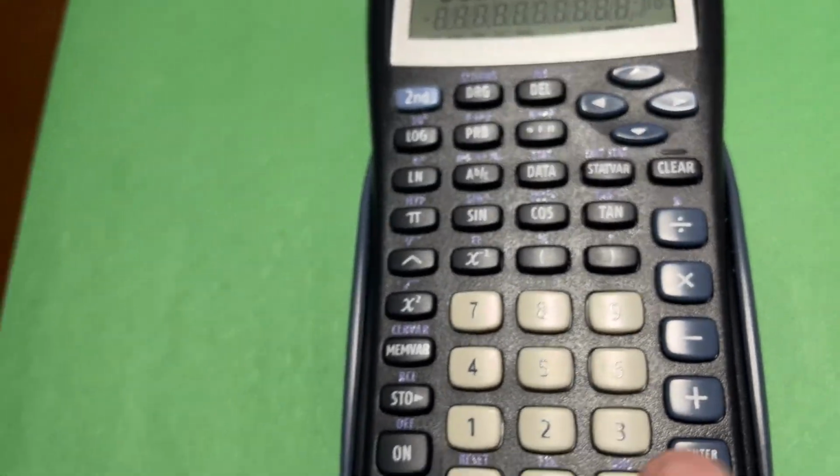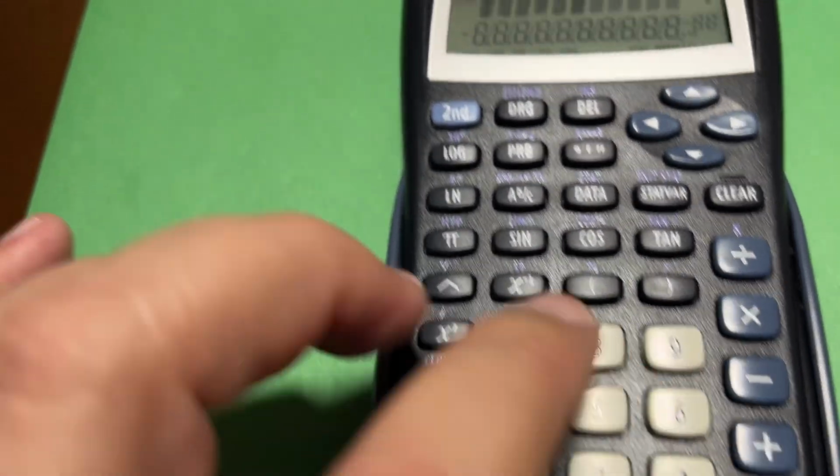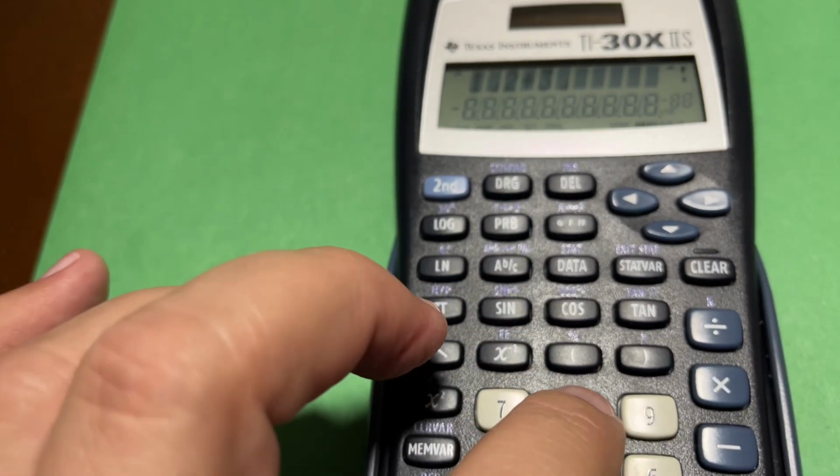That represents 1/2. Now I'm going to do plus 3/8. So I hit 3, I hit that little fraction button, and then I hit 8.